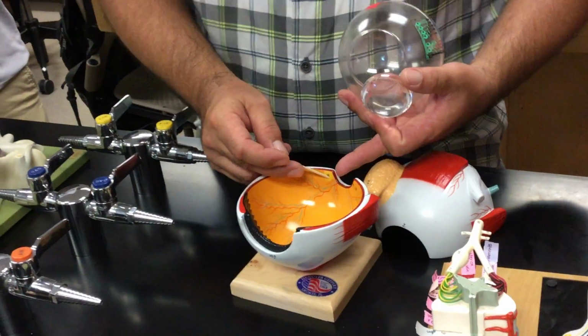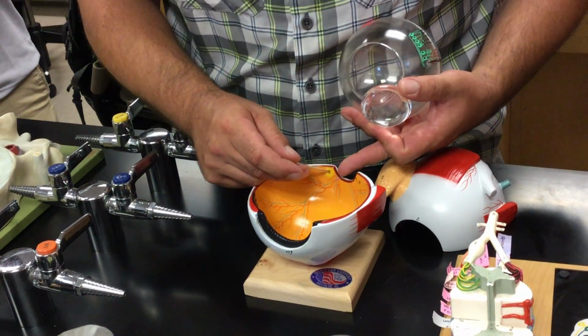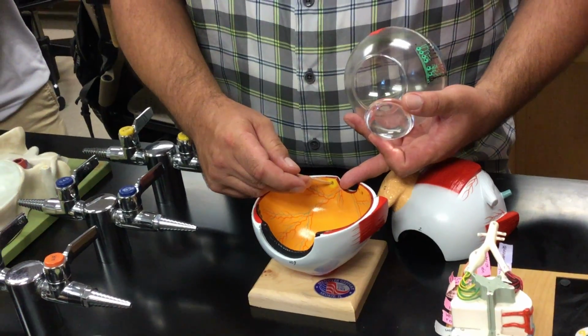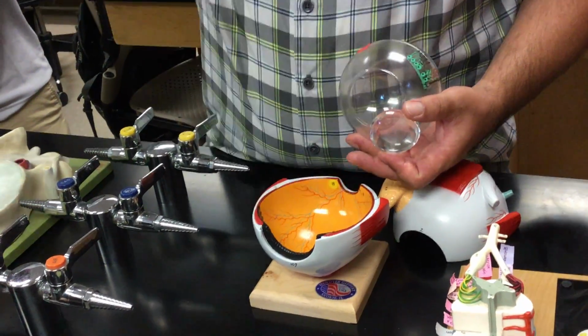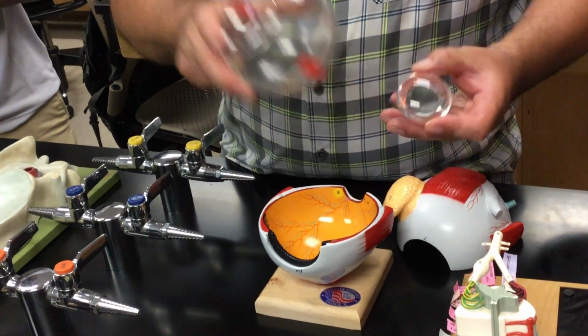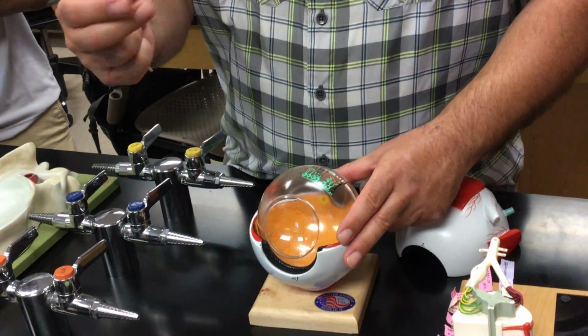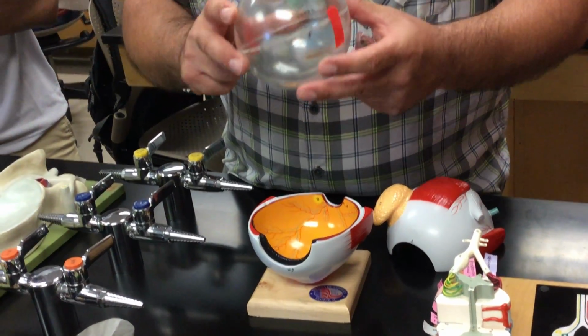Number 18, we see the macula lutea, in the very center of which we should find the highest concentration of photoreceptors, known as the fovea centralis. But in order for light to get back here to the macula lutea, it has to pass through the posterior chamber, which is filled with this more viscous vitreous humor, represented by this ball here.